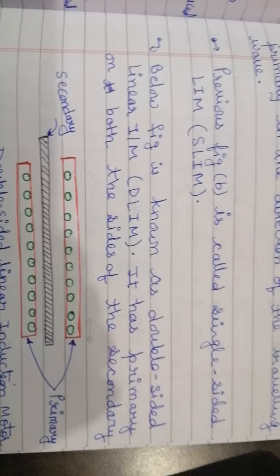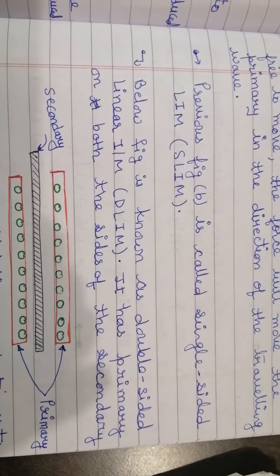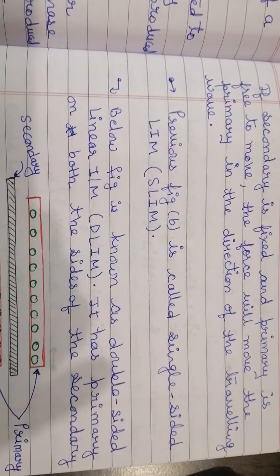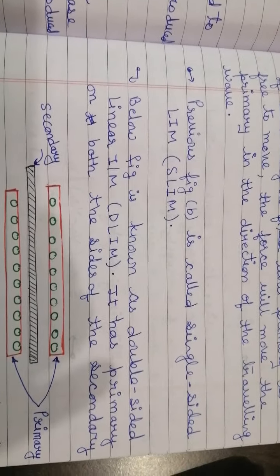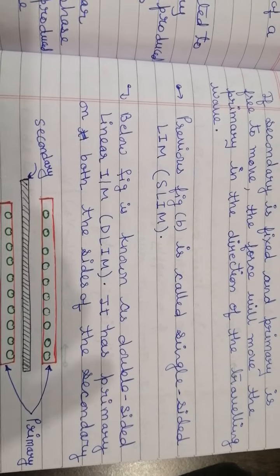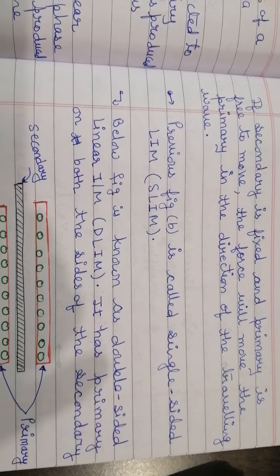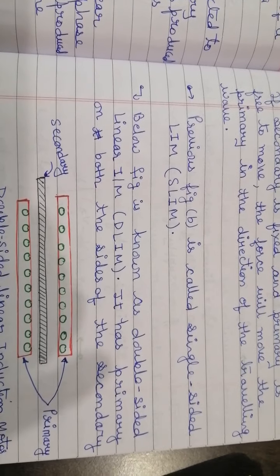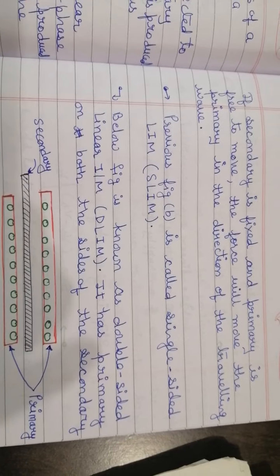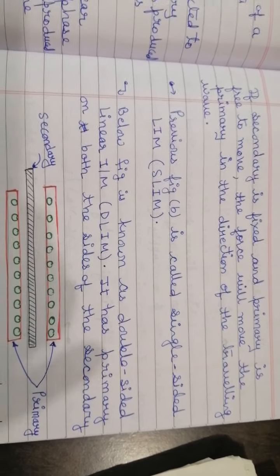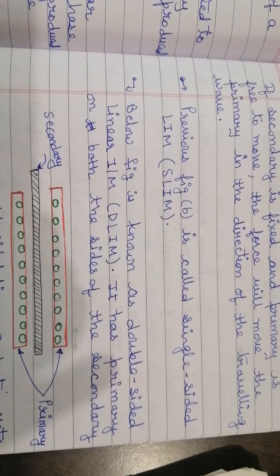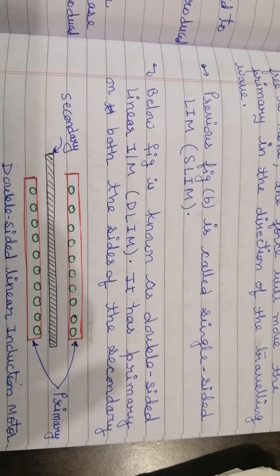Now, as compared to the rotary induction motor, the linear induction motor requires a larger air gap. As we studied in the three-phase induction motor, the air gap is always kept as small as possible, but in the linear induction motor the air gap is larger. Therefore, the magnetizing current is larger and the power factor and efficiency are lower than the rotary three-phase induction motor.